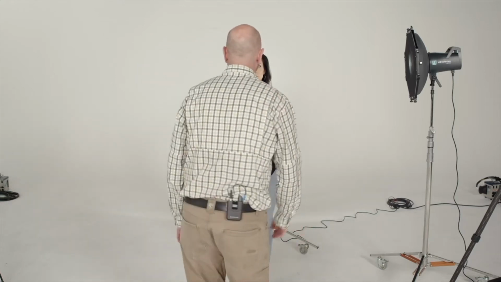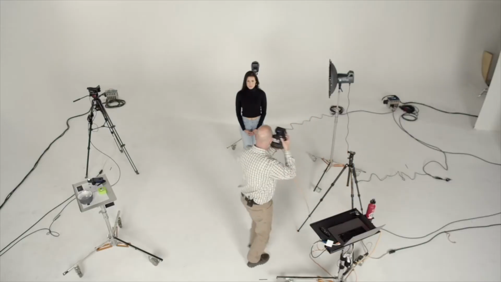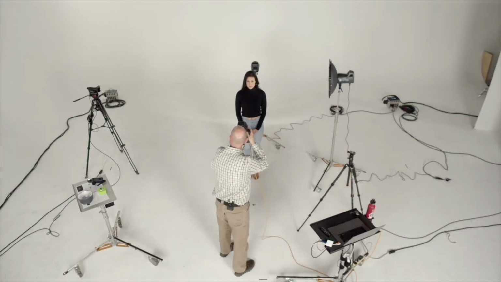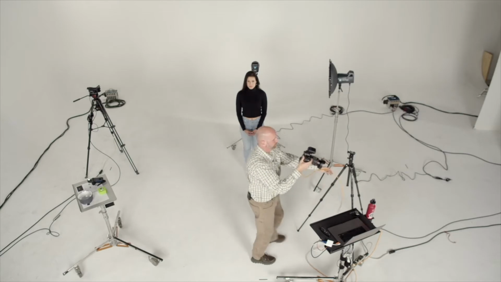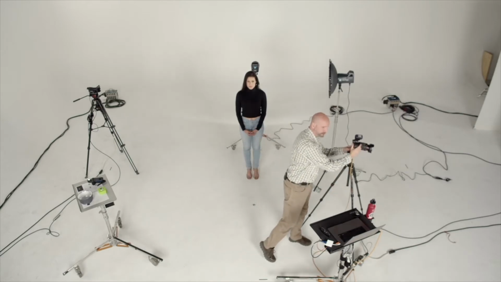I'll make sure that's lined up. I think I moved it just a bit. I'm not even going to change anything. I'm just going to take a shot of the same values. Let's see what we get here. And check this out. It's probably too bright. There's too much light falling in.